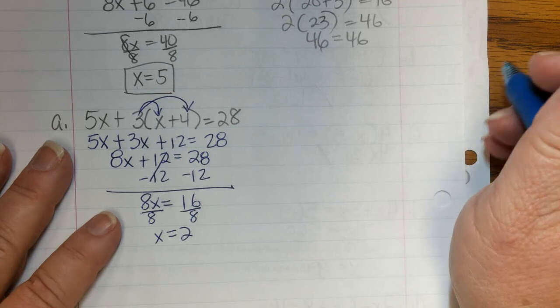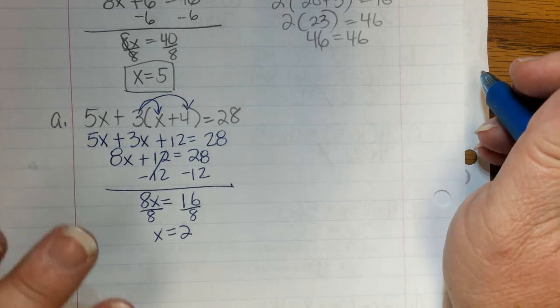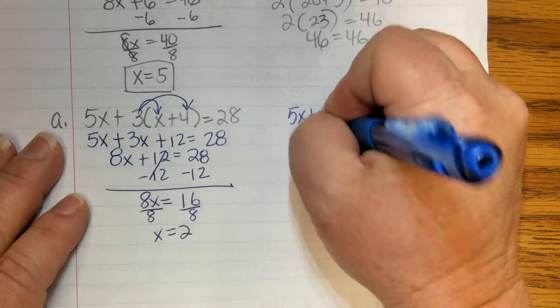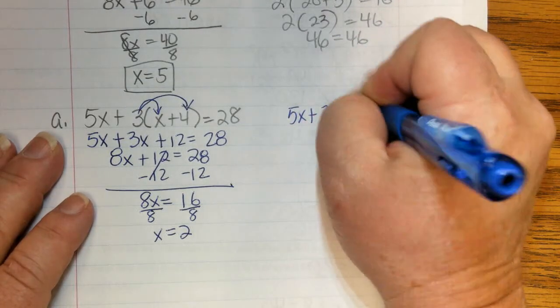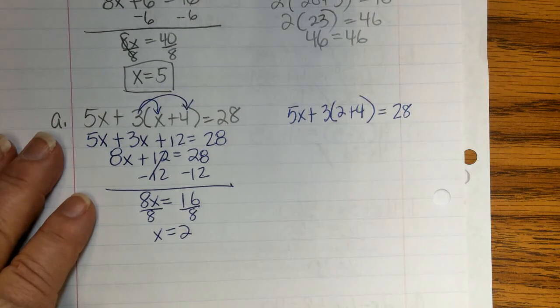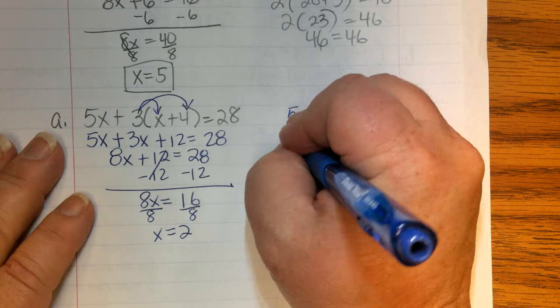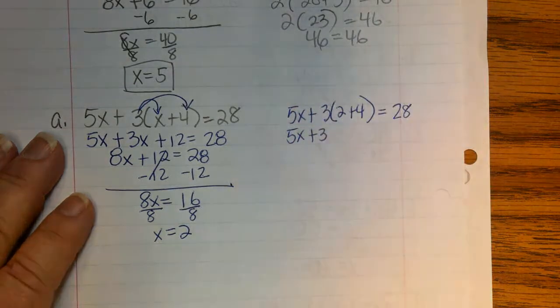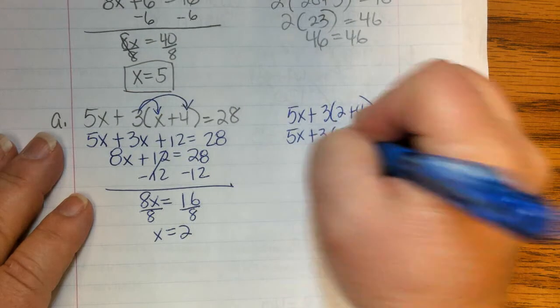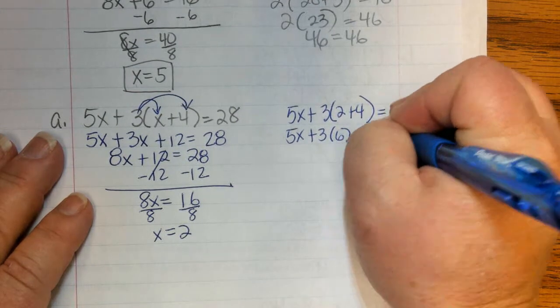Okay. I'm going to check it. 5x plus 3 times 2, plus 4 is equal to 28. So do what's inside your parentheses first. 2 plus 4 is what? 6 equals 28.